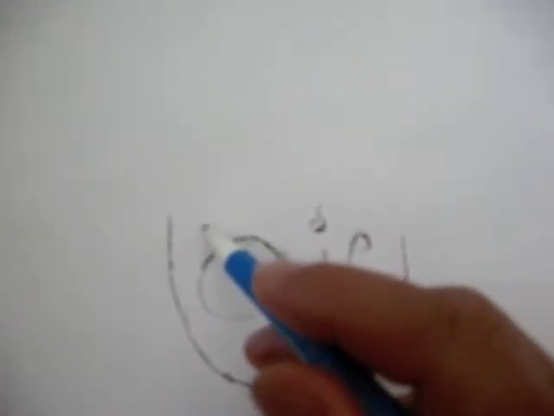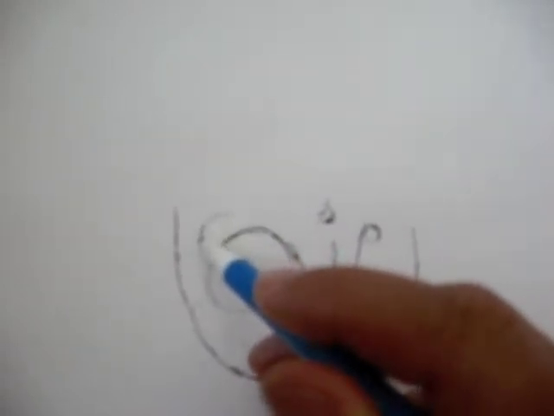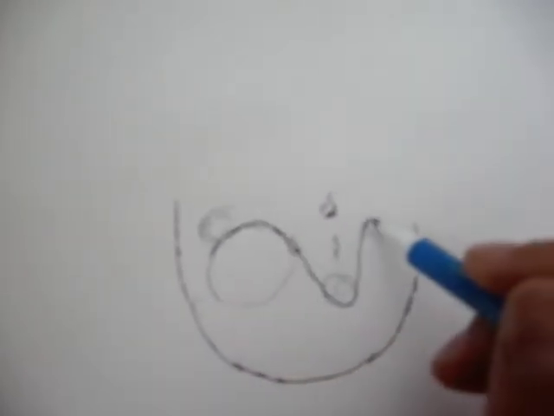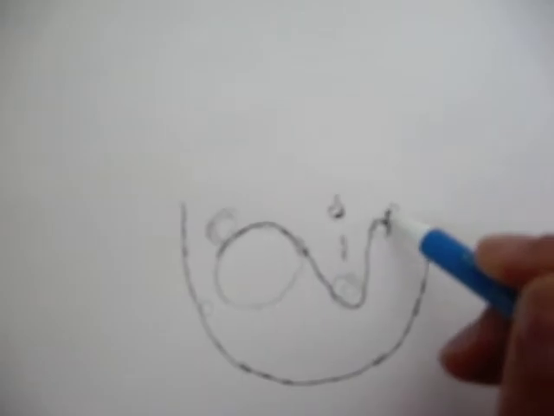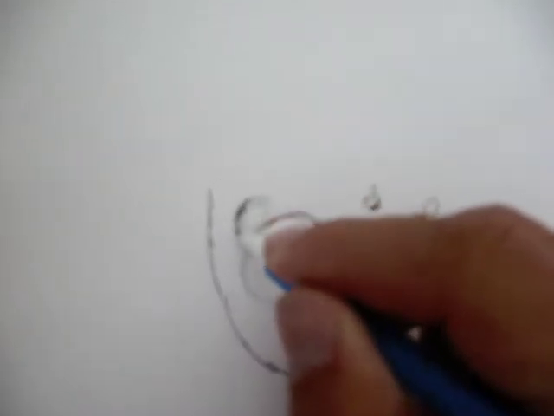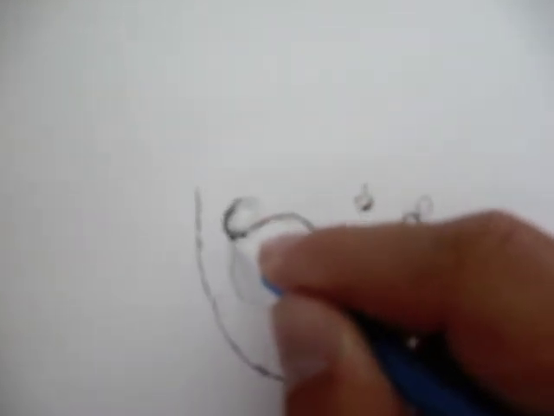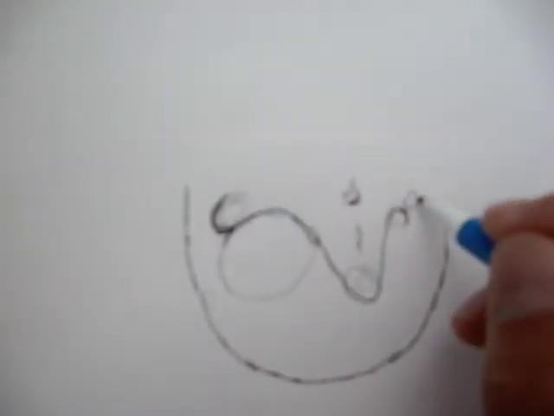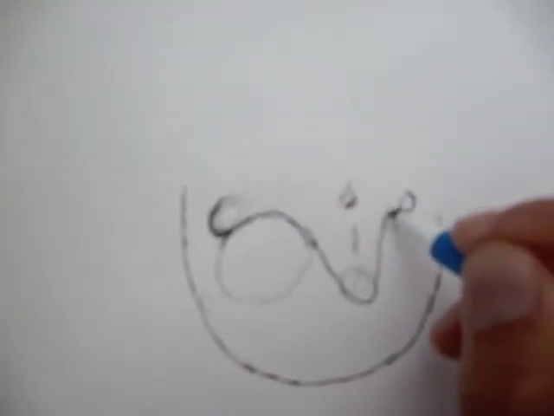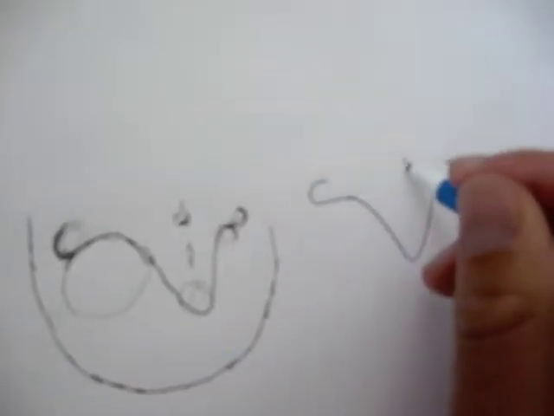If we throw in one more, it'll be inside circle right about here. Inside circle right about here. And then here comes one more. Connect that like that. And there you got yourselves a smile. Looks like this. There, see?